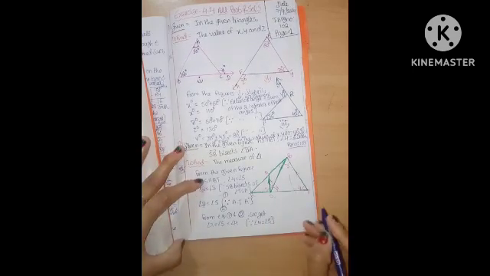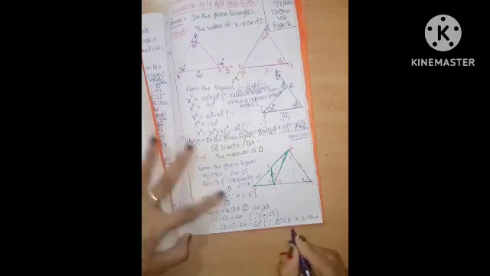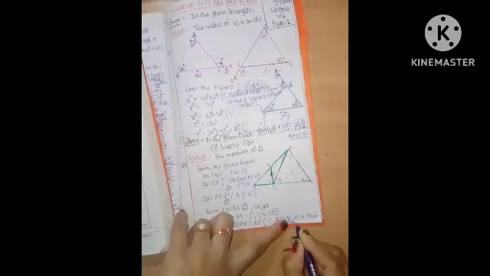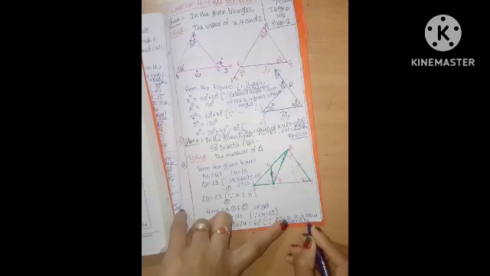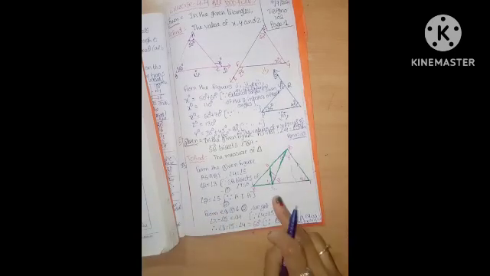So angle 3 is equal to angle 5, which is equal to angle 4, which is equal to 60 degrees, since triangle TSB is an equilateral triangle. In an equilateral triangle, each angle is 60 degrees.